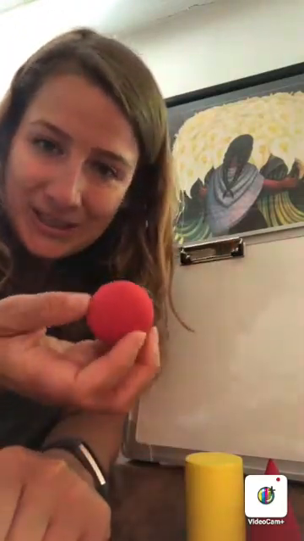This one has a tricky name. It's called a sphere. And a sphere, you say it like an S and an F put together. Sphere, tricky. It's like the shape of a ball, and it doesn't have any faces or corners, right? It's just round all the way around.